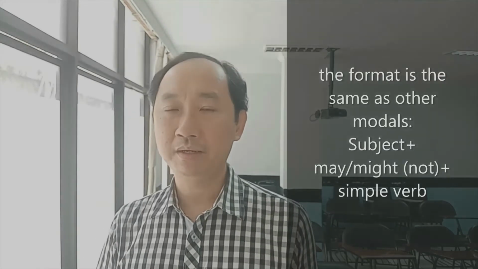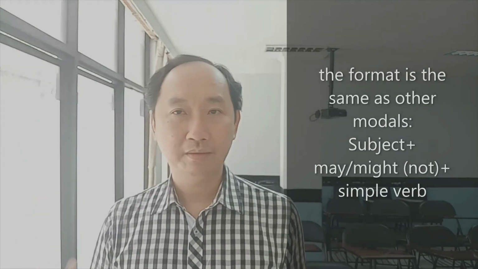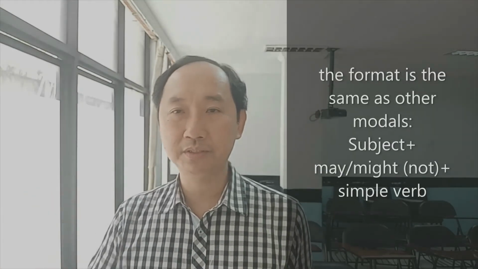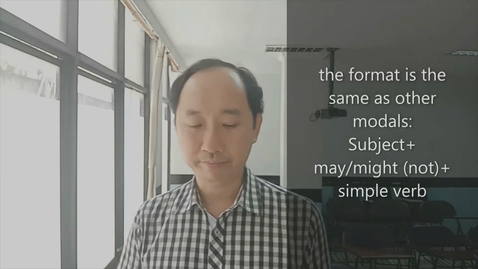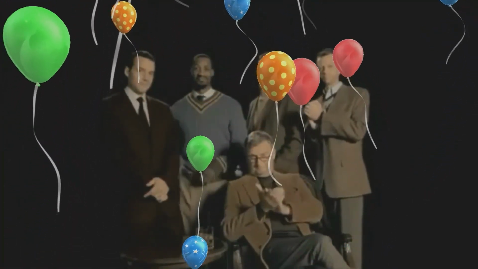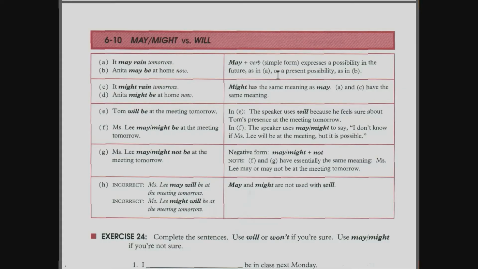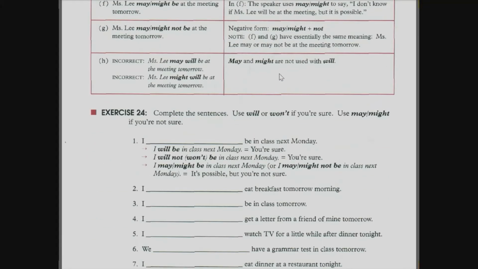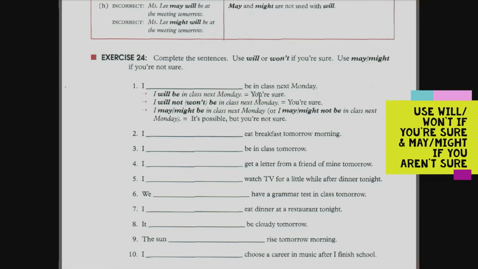So may and might are modals used for probability. It's 50%, not a plan, so it's not 100%. It's a 50% possibility that it will be done. Now, may and might versus will. Complete the sentences, use will or won't if you are sure, may or might if you are not sure. So it's subjective. It depends on us, whether we are sure or we are not sure.